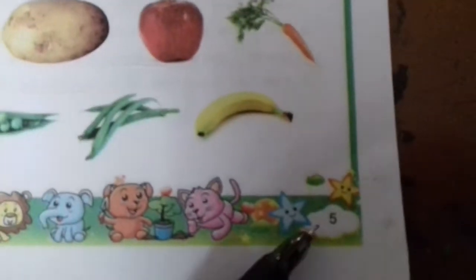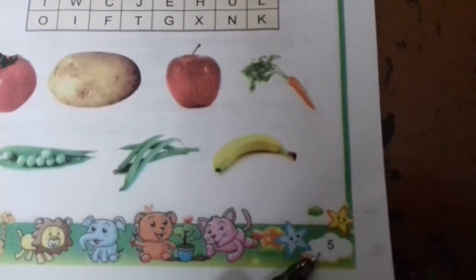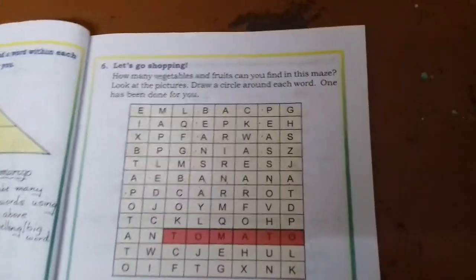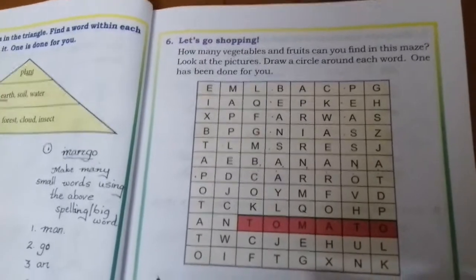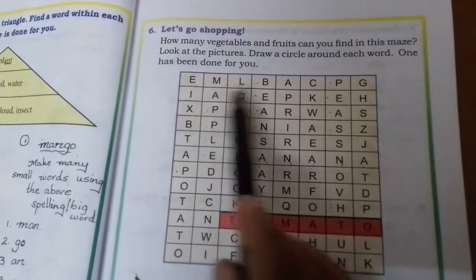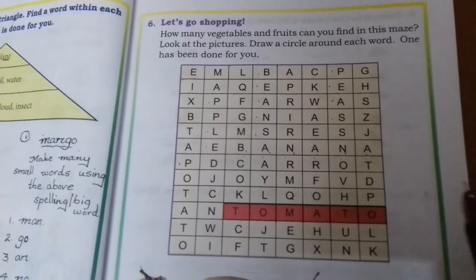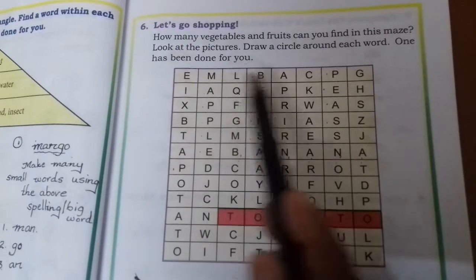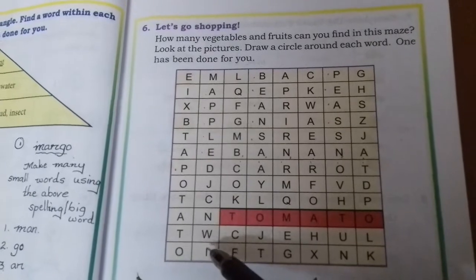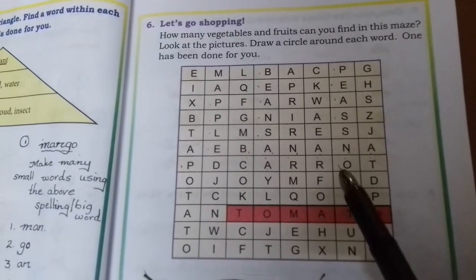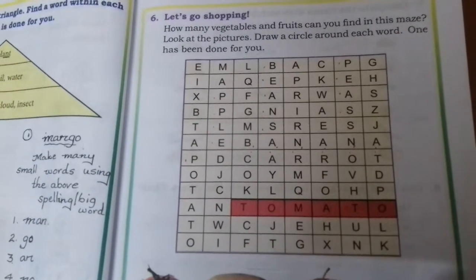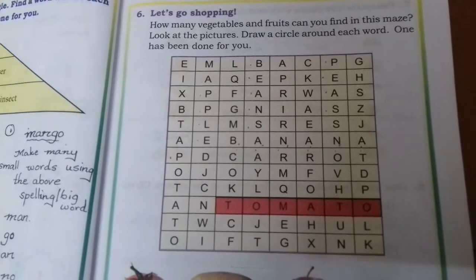Now let's go to page number 5. Now page number 5 is very simple. Here, now this is called a maze or a grid. In this grid there are many spellings. It's also called a maze. It can also be called a grid. There are many alphabets. Now all the alphabets are mixed and you will find the names of some of these which are given below.